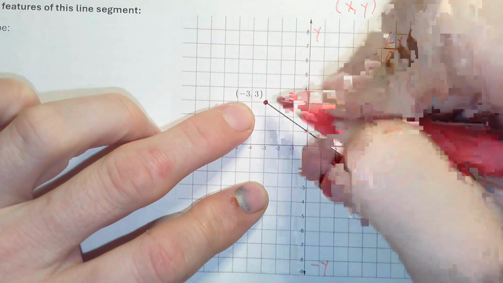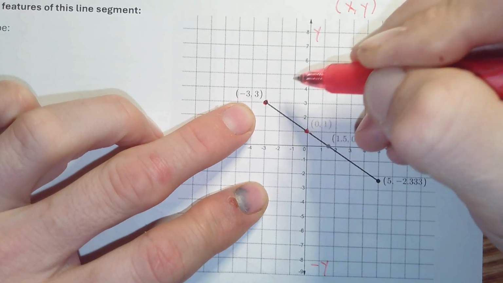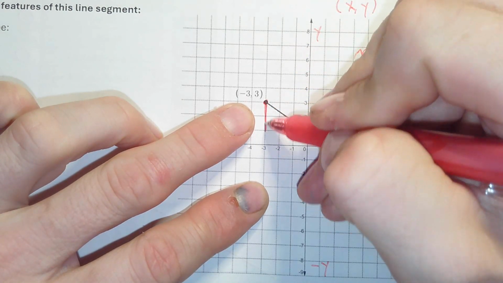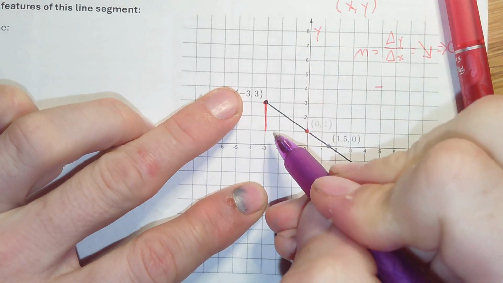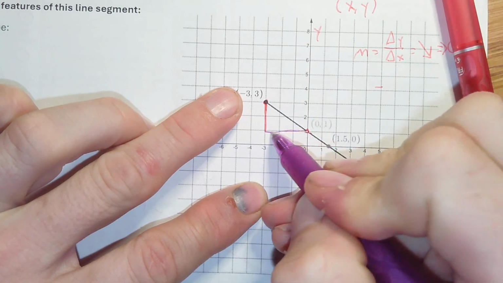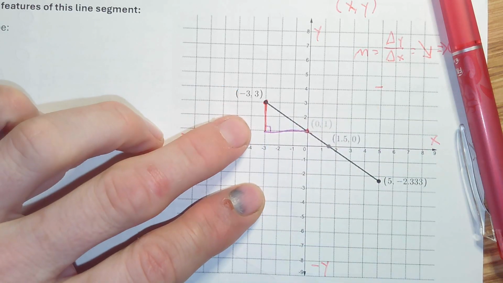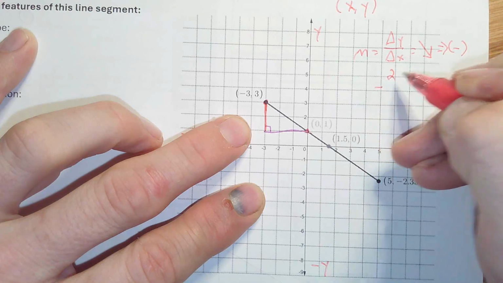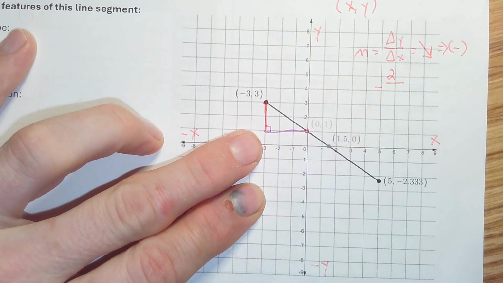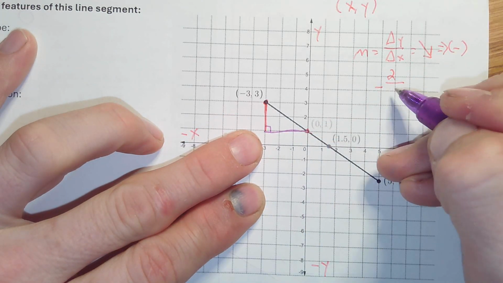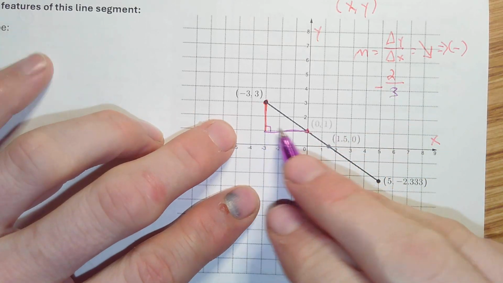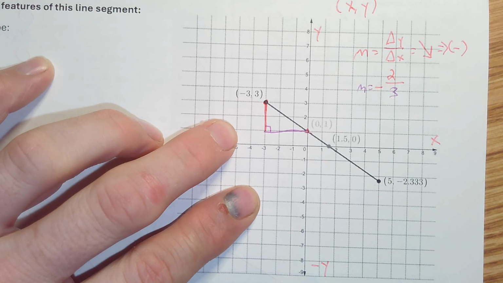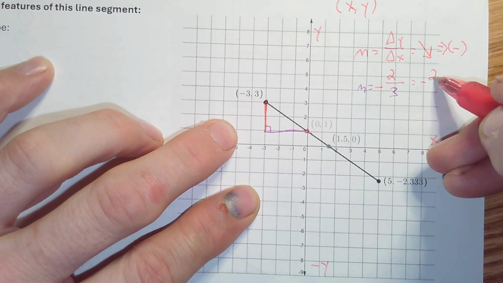So with this dot here and this dot here, make yourself a nice right triangle right here and right here. Okay, it's a nice right triangle there. Your change in y is your red. Your change in y is 2 divided by your change in x, which is 3. Right, so your slope equals negative 2/3.